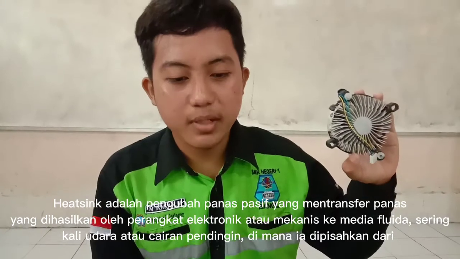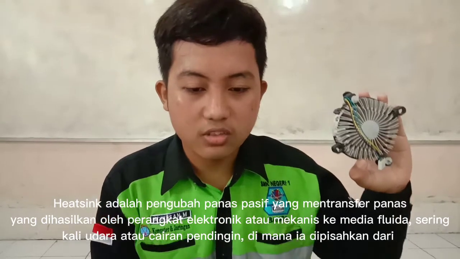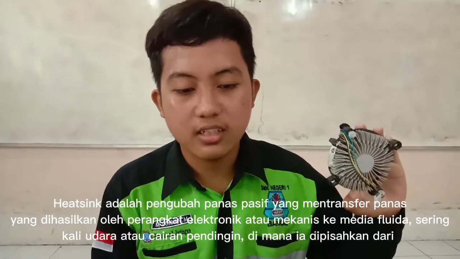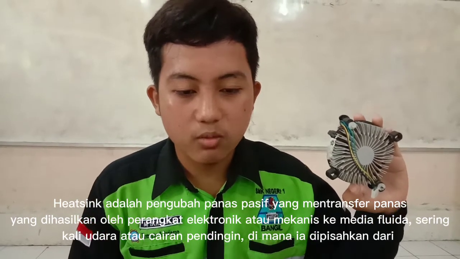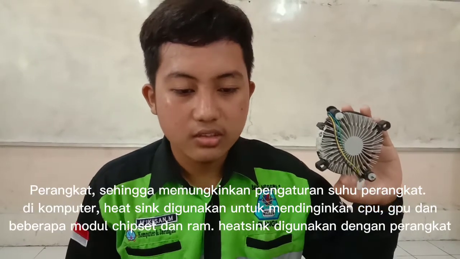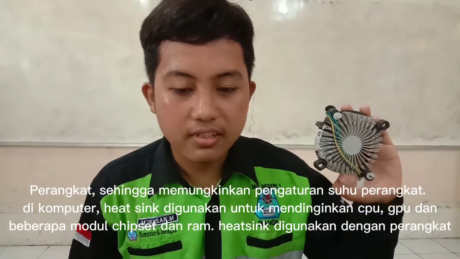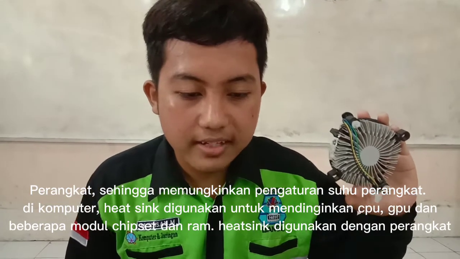Heatsink is a passive heat exchanger that transfers the heat generated by an electronic or a mechanical device to a fluid medium, often air or a liquid coolant, where it is dissipated away from the device, allowing regulation of the device temperature.